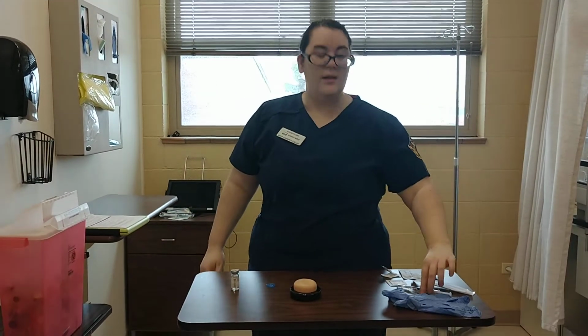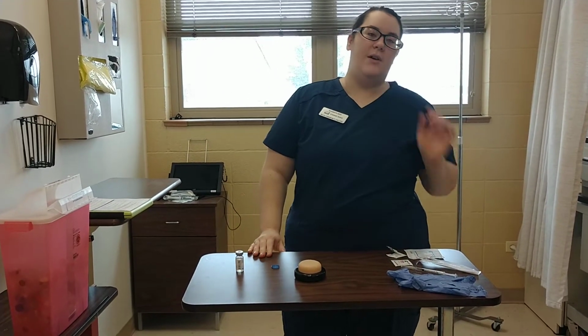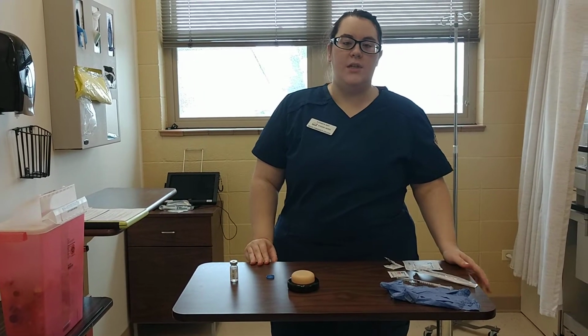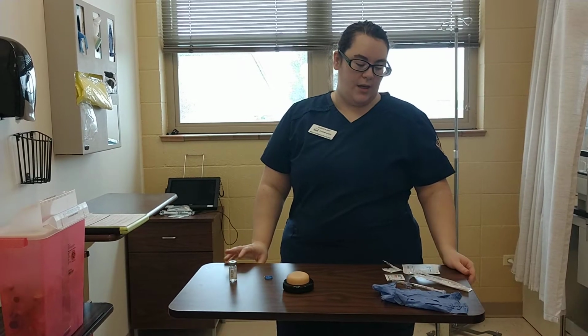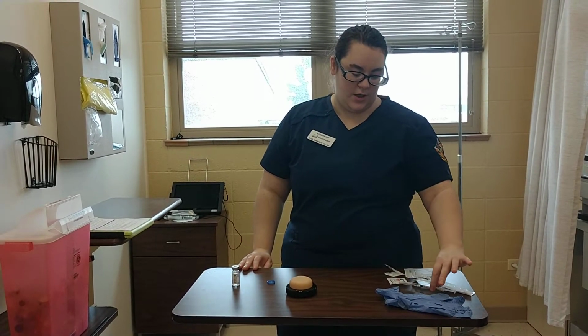Okay. Now we're going to go into the patient's room. I'm going to identify the patient using 2 identifiers, the name and the birth date, and I'm going to check again for any allergies and making sure that I'm following those 6 rights of medication administration.